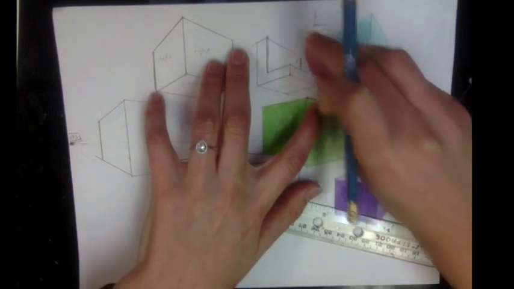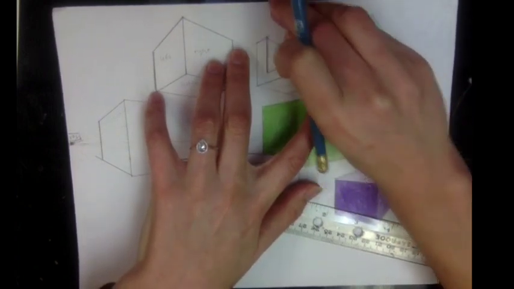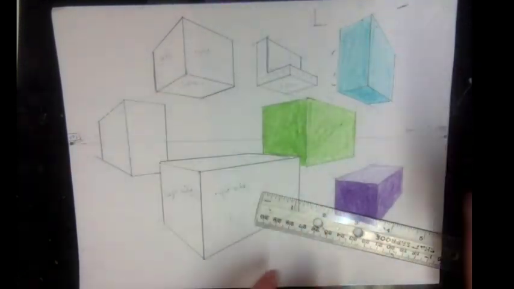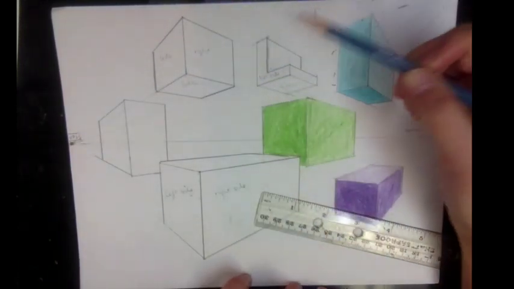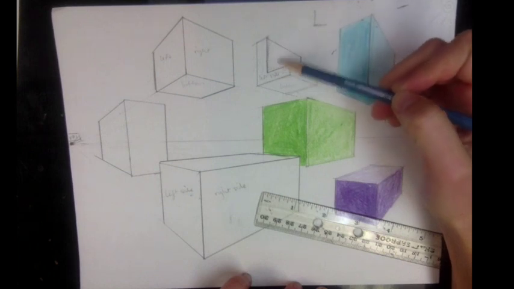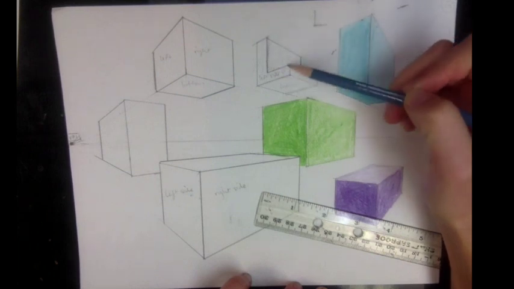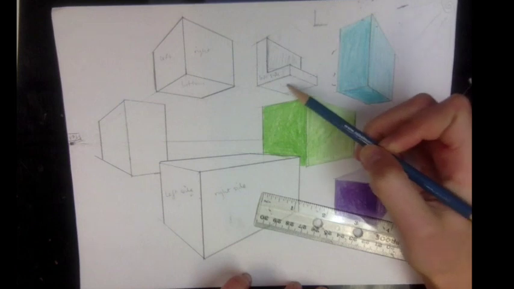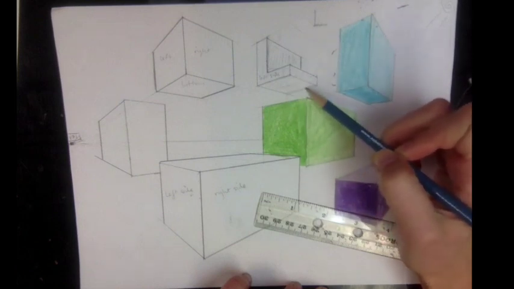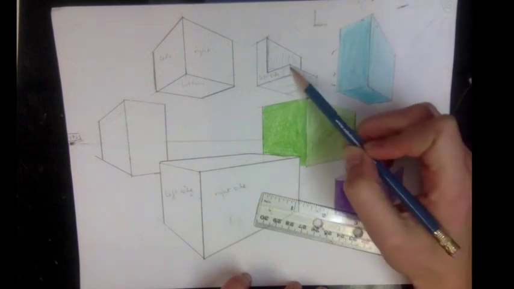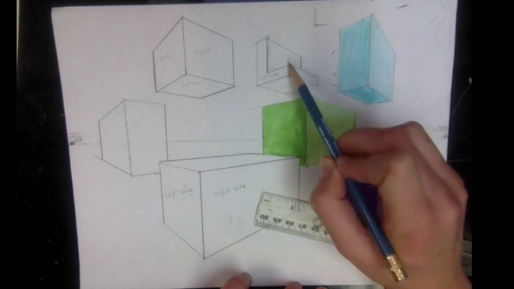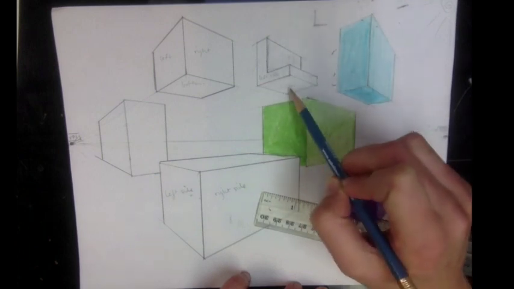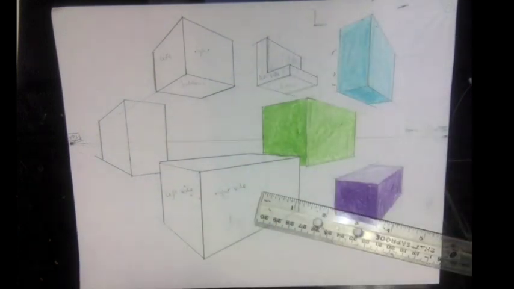So now I don't have my back corner on the right. So here is the left side of the L. This is this side of this long skinny part of the L. This is the bottom. This is the right side of this short part. And we can't see the top of this because it's above eye level.